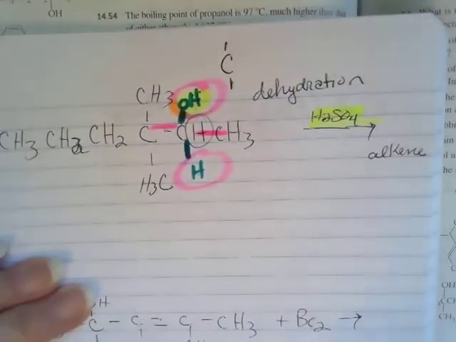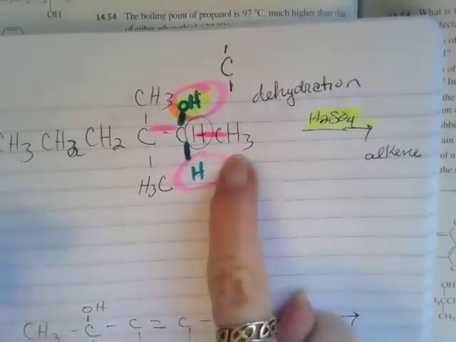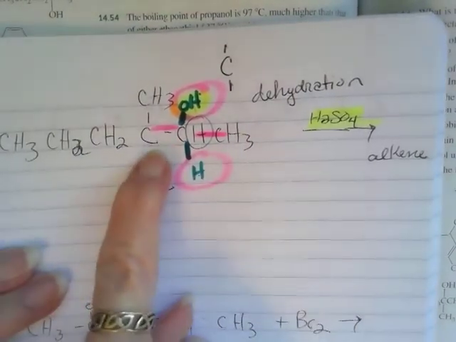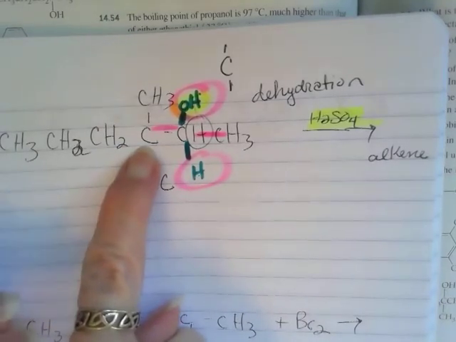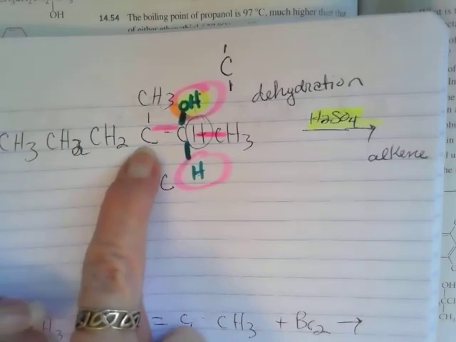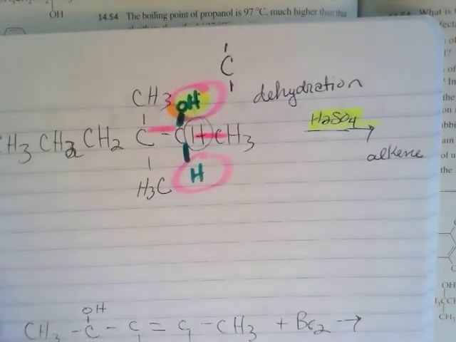Which way is it going to go? Now this is a tertiary carbon. It can't lose any hydrogens. It can't get rid of any. This right here has 3 hydrogens.